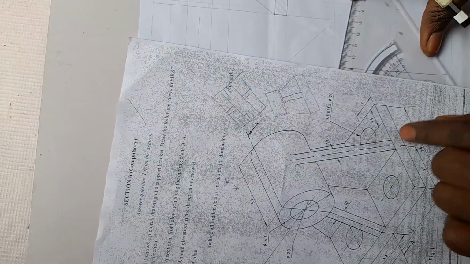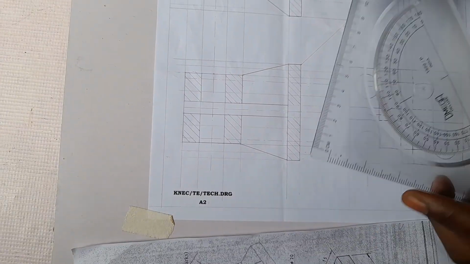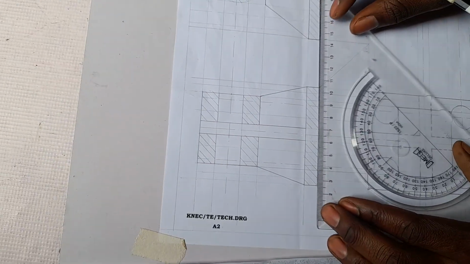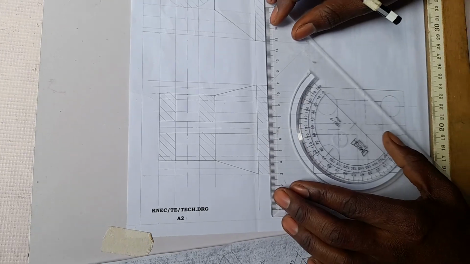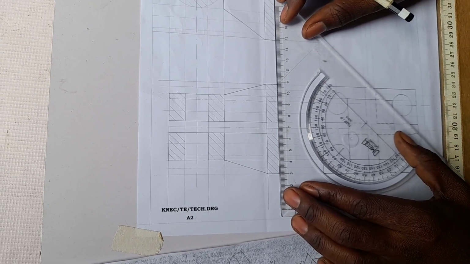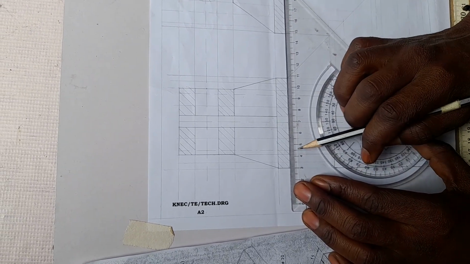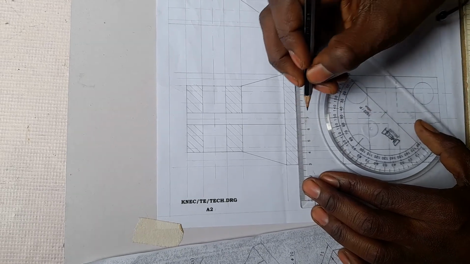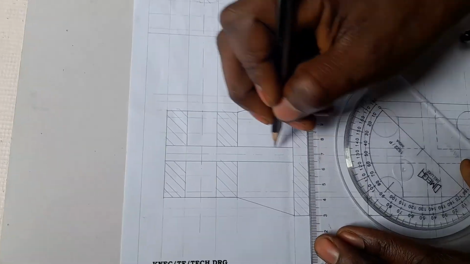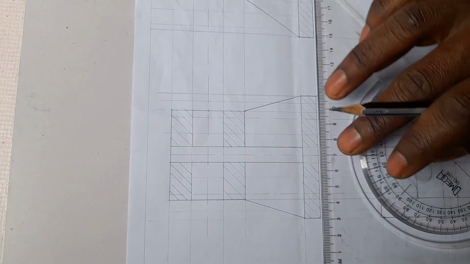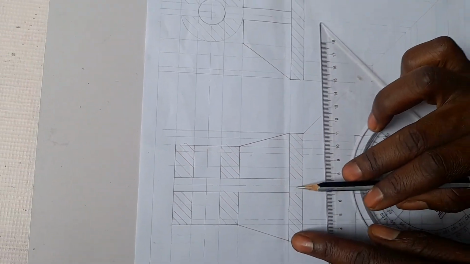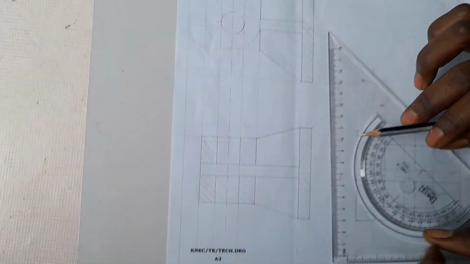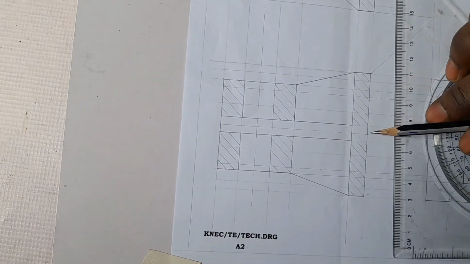So we divide this block into two first. Measure 39. This 39: 10, 20, 30, then 9 is here. So this is the cutting. We have divided the block into two parts. This part is 39, this part is 39. From here 39, from here 39.